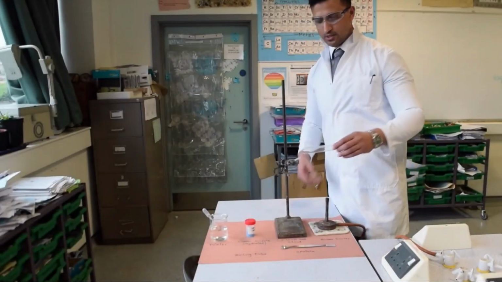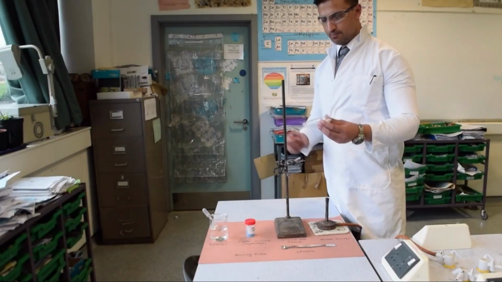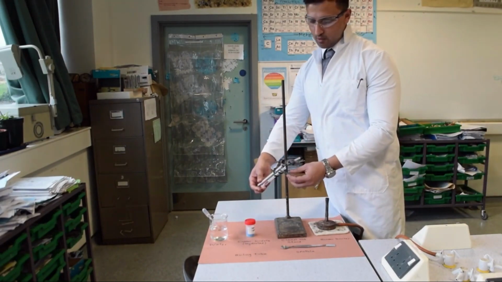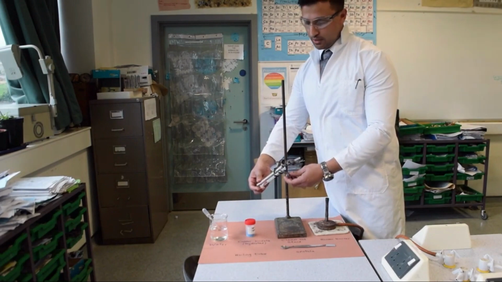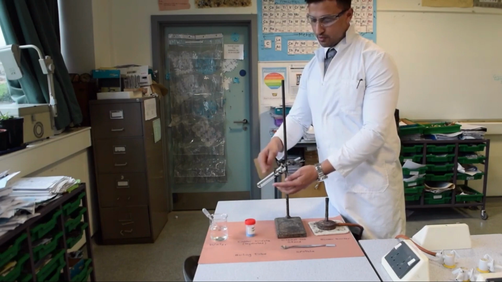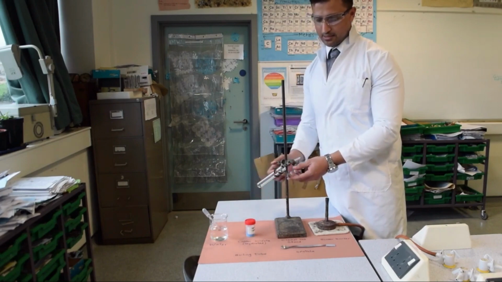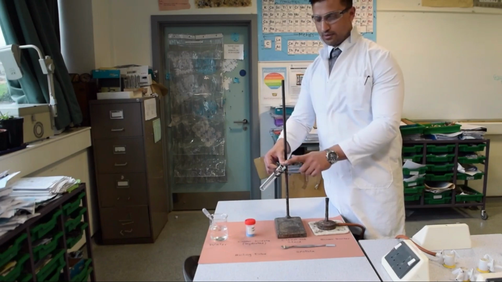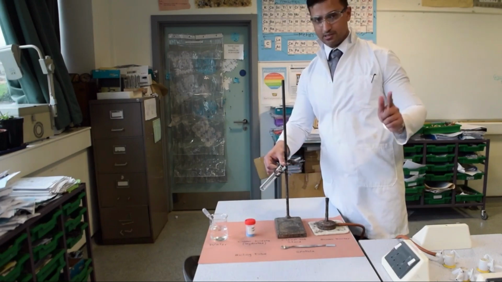Okay, so the first thing you need to do is you need to get your boiling tube and attach it to the clamp. What you have to make sure you do is you clamp it near the neck of the tube. You don't want it too far down because you're going to be heating this side. And also you can see you want it at a slight angle. So if anything does come out of there, you know which direction it's going to move in.